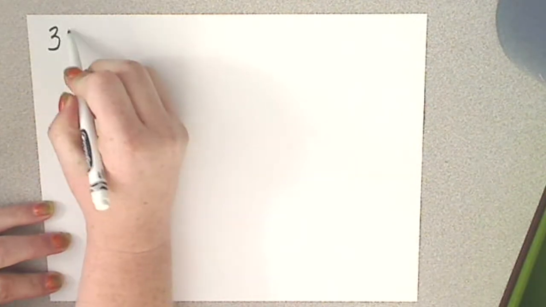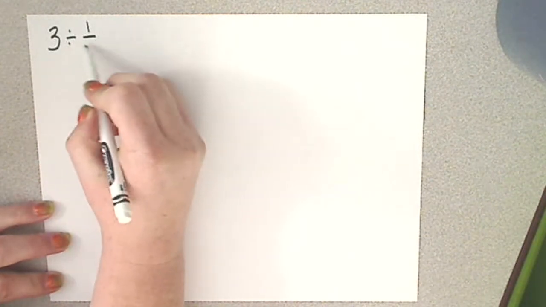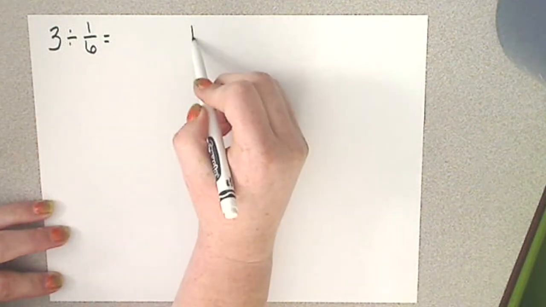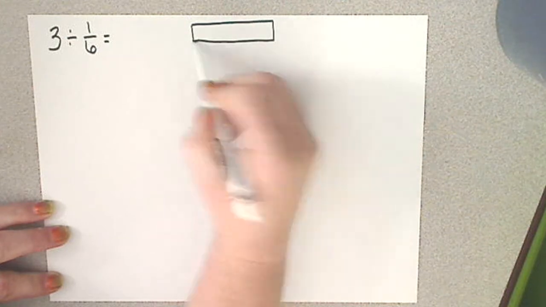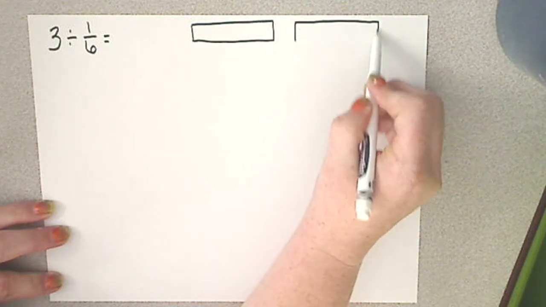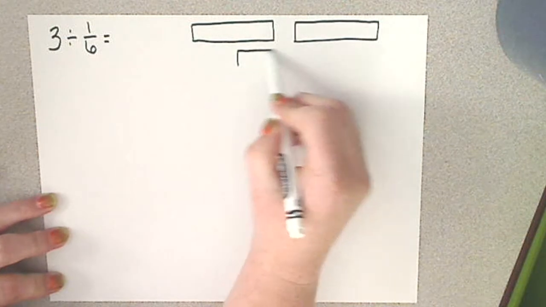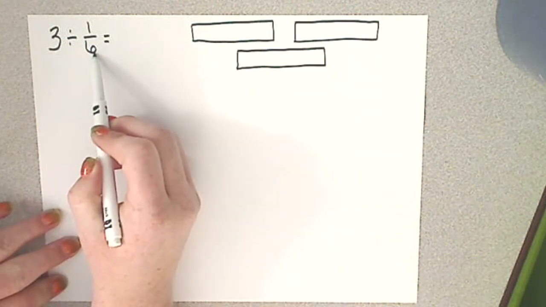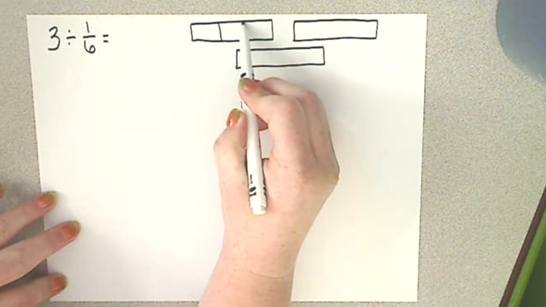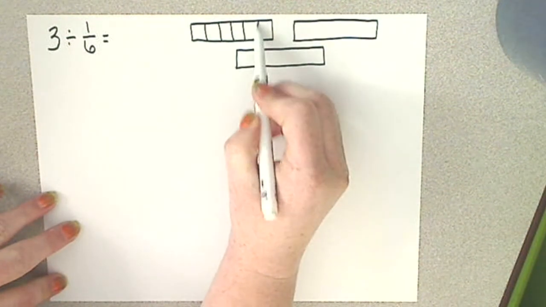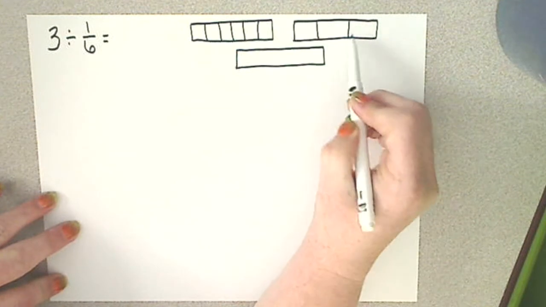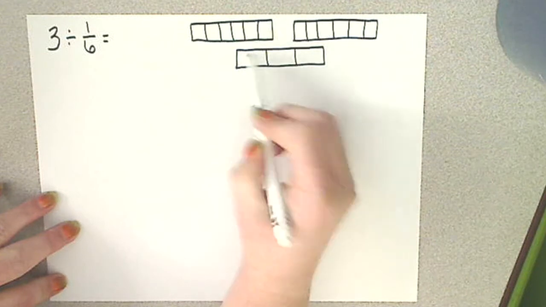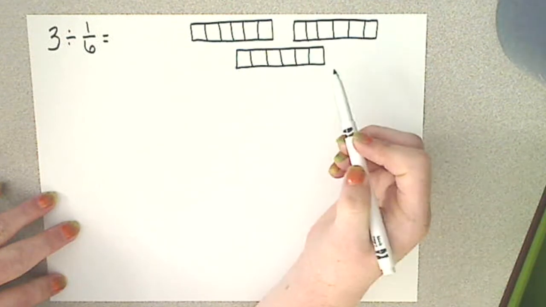3 divided by 1/6. All right, there's 1, 2, and 3. I need to split my 3 into 6 pieces each. So there's thirds and sixths, thirds and sixths, thirds and sixths.